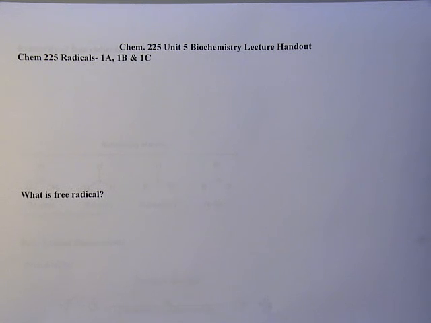If you're interested in this topic, chapter 11 in your text has a very detailed description of free radical chemistry, and you're welcome to dive into it. All right. So free radicals is so important. The reason is scientists feel that the ozone hole is related to free radical chemistry, and some scientists believe that aging and cancer may be caused by free radicals.